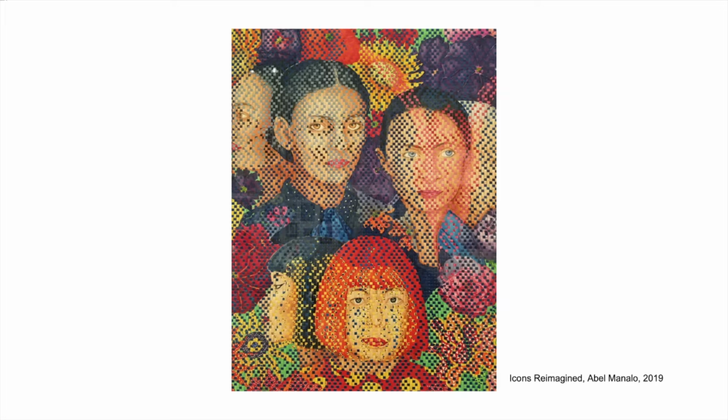And he painted a painting where all three of them are looking forward, and then another one where all three of them are in profile. And then he wove them together to make this piece, which is actually a weaving. It's a really neat piece to see in person. And it's called Icons Reimagined.